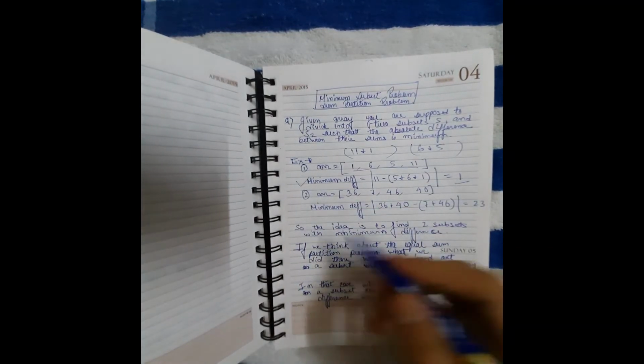For this case, let's say 36 plus 40 minus 7 plus 46. So the minimum difference between the two subsets is 23. So that is our main task over here, to find the minimum difference between two subsets, right?